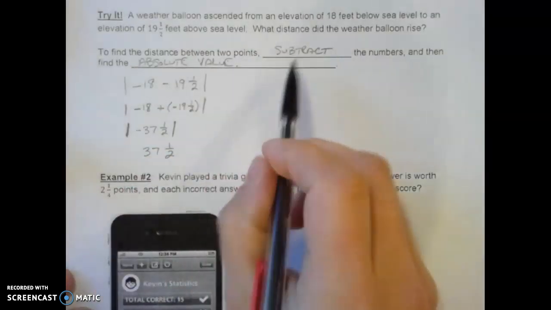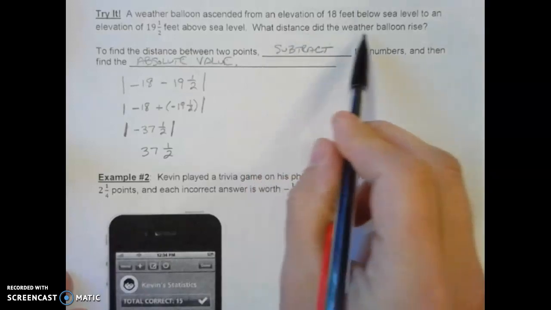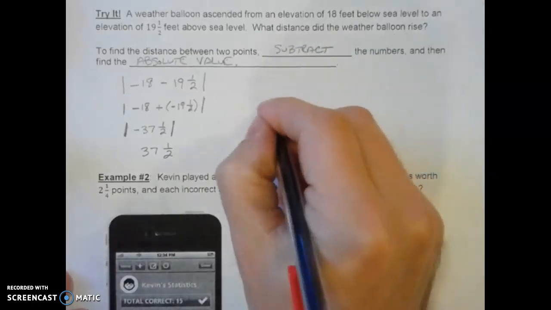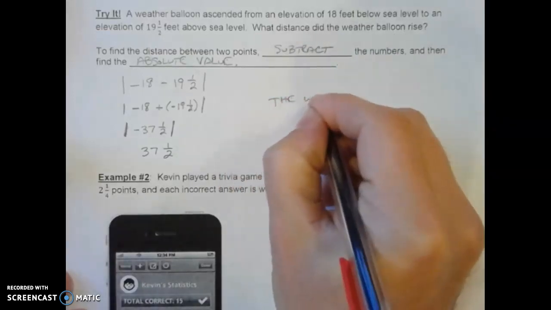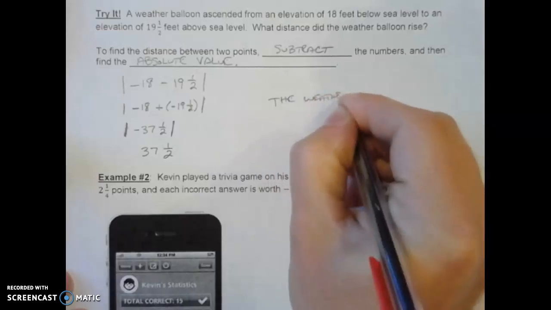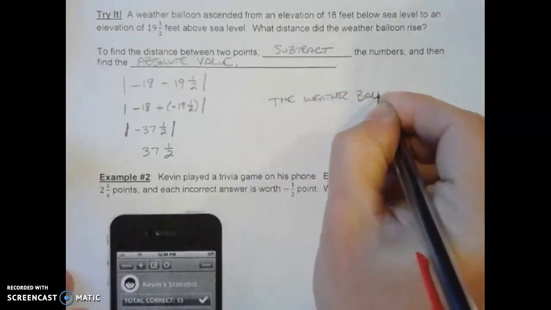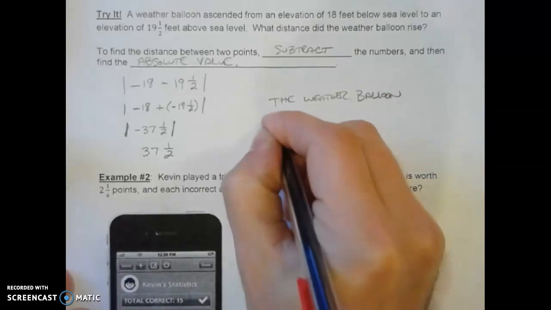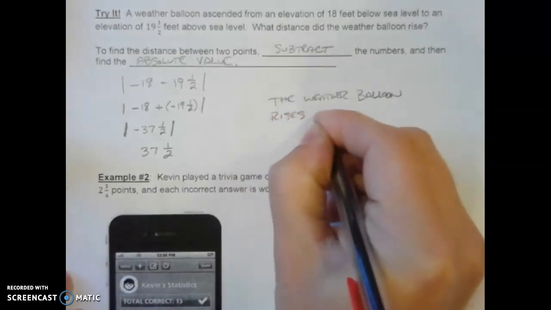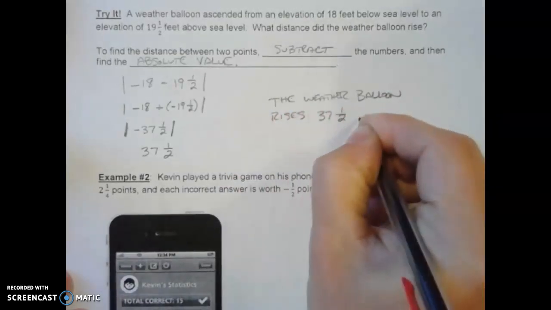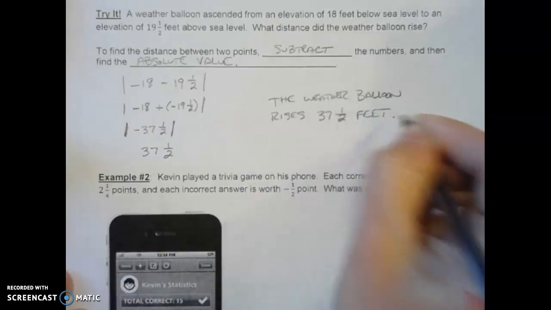Okay, and so the question wanted to know what distance did the weather balloon rise? We can say that the weather balloon rises 37.5 feet.